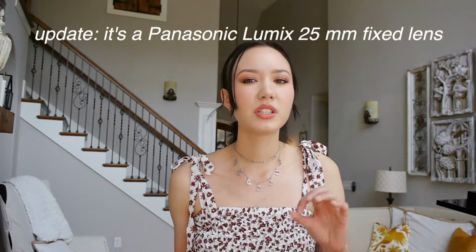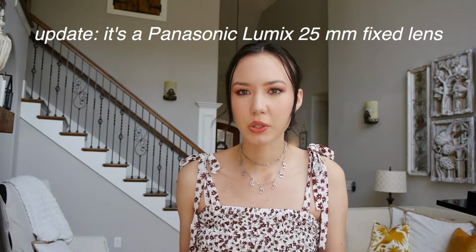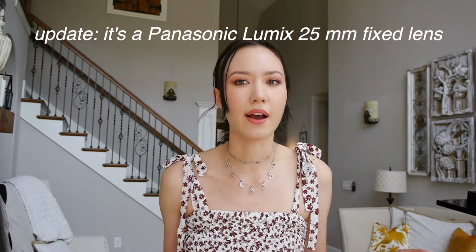I have 2 different lenses. So I have one that's meant specifically for portraits and it has a really nice blur to the background, which I love for photos, but it's a really close-up lens. So it's really hard for me to take full body shots with that lens. I believe my lens is a 24mm lens, maybe it's 25, I'll have to check. But that's my portrait lens that I use.